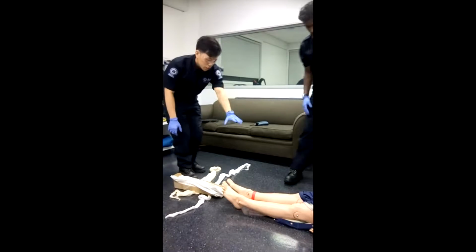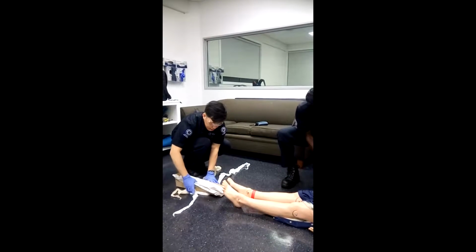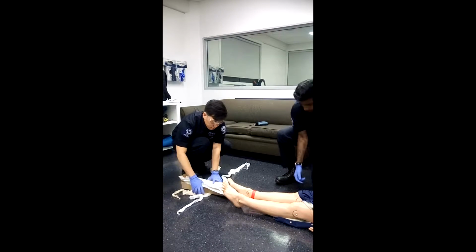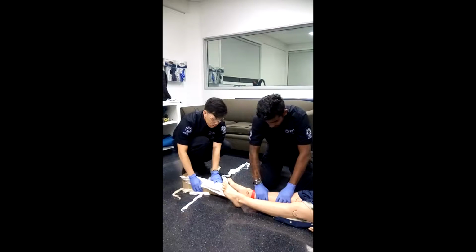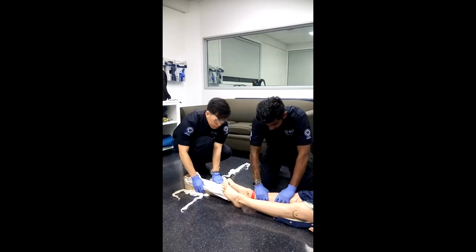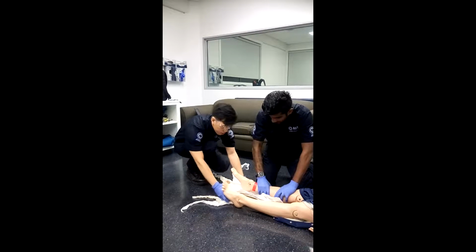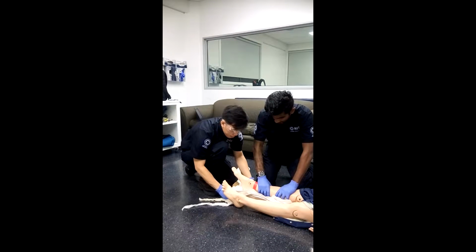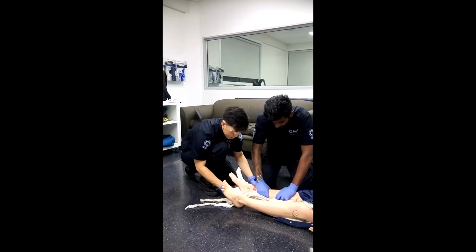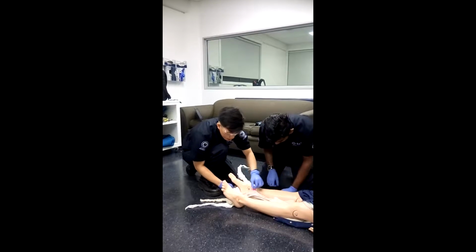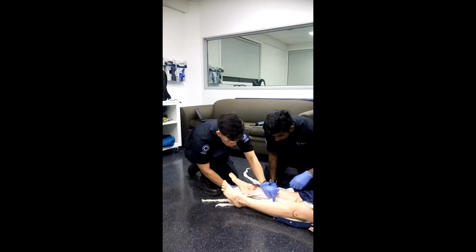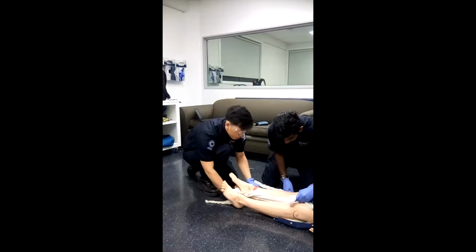Okay, so could you just hold his leg while I slide the splint? Sure. Alright, I'll do 1, 2, 3. Yep, okay. There we are. Very good. Yep, okay. Just tie it one above. Yep. And I'll be tying the one below, okay?